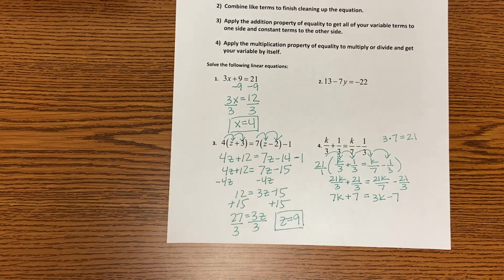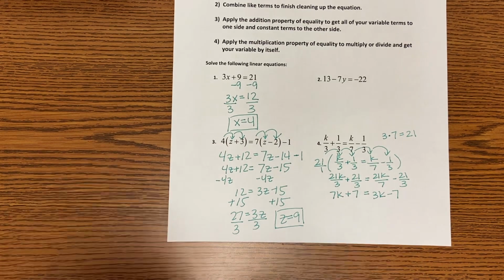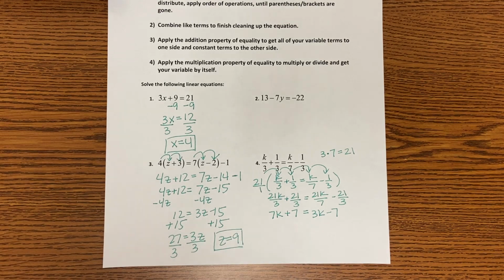Now, I'm not going to solve this problem from here. I'm going to leave it like this, and I'll show its solution afterwards. But once you're here, it's a lot like being here. I feel like once the fractions are gone, generally speaking, you guys are less intimidated by what's happening on the paper. Now, most of these are going to have one single solution, but there are situations where that's not true.